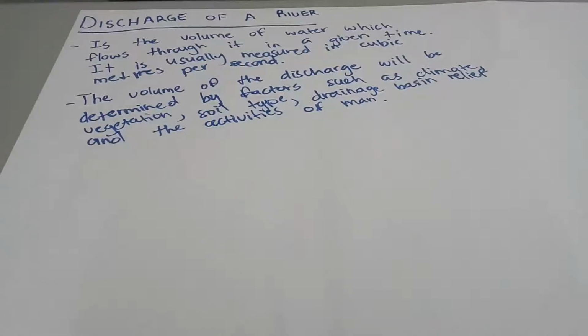So the discharge of a river will be very low because there is no rainfall occurring in the area. The area is very dry. But if the area is receiving more precipitation all around the year, meaning that the discharge of a river will be full at all times, the discharge of a river will be high.